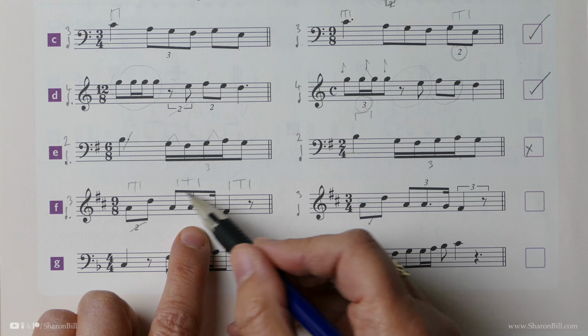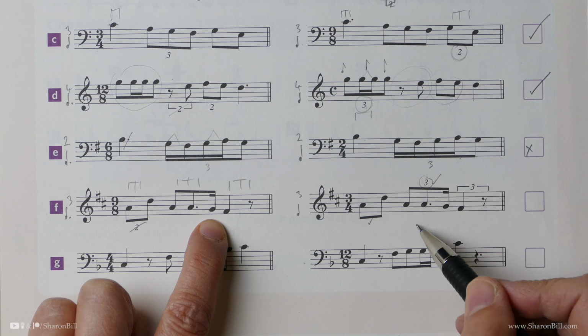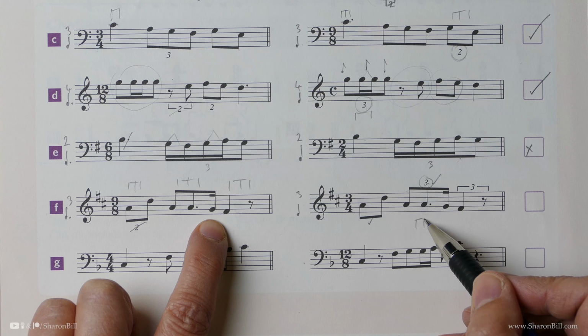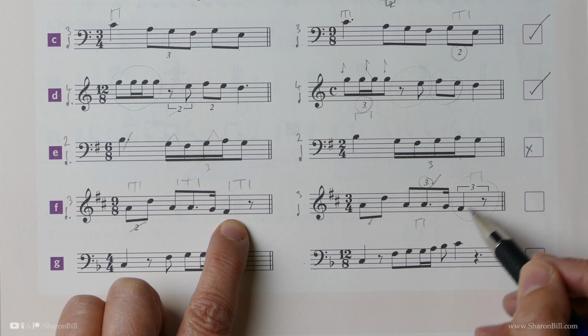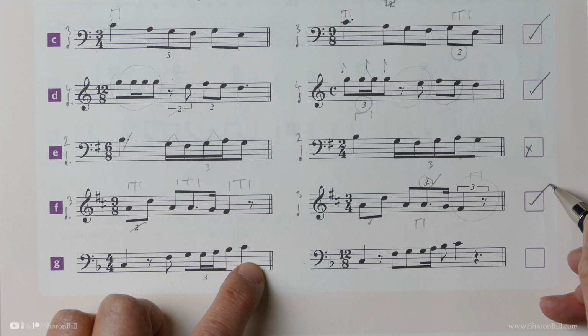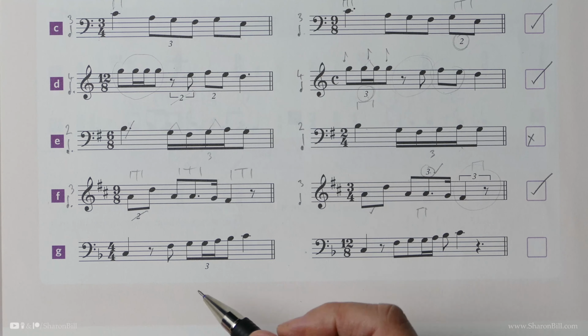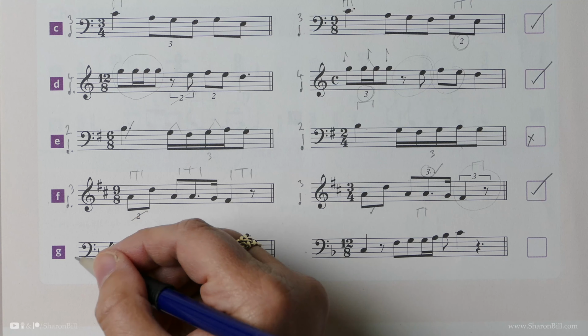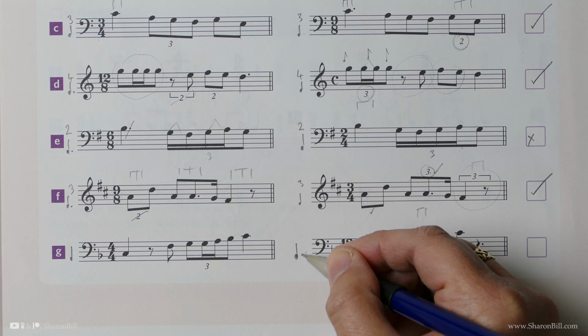Now here we have 3 quaver beats, which have been squished into the time of 2 quaver beats. That's what a triplet does. And then here we've got 1, 2, 3 quaver beats squished into the time of 2. That's exactly correct. And then finally, we're back to simple time.